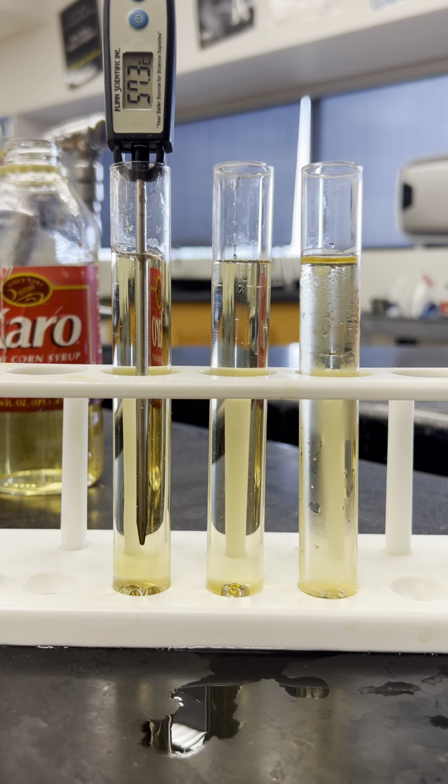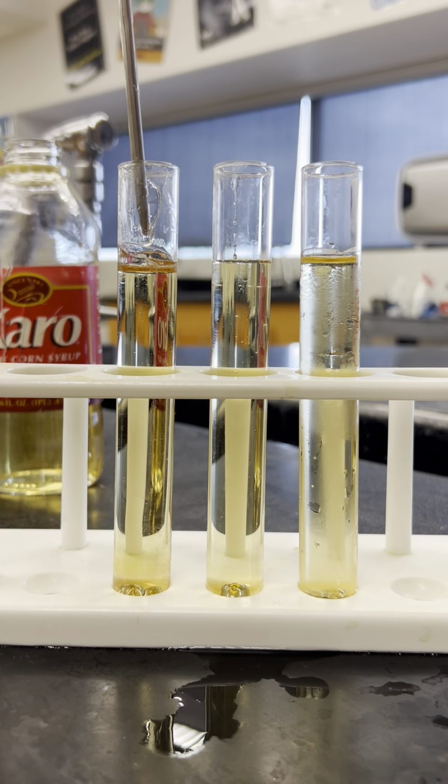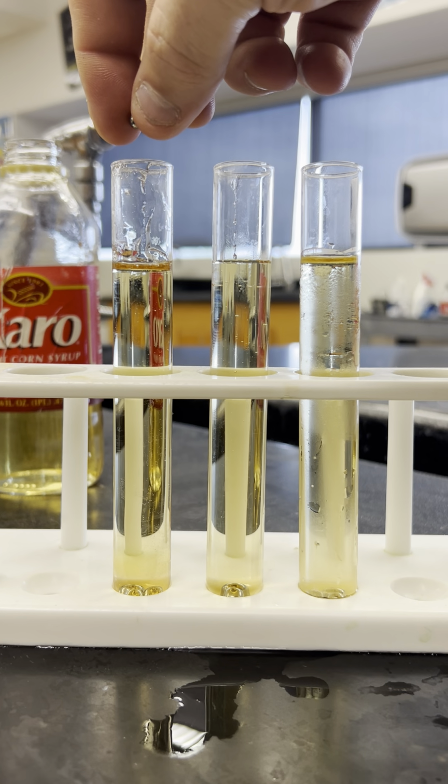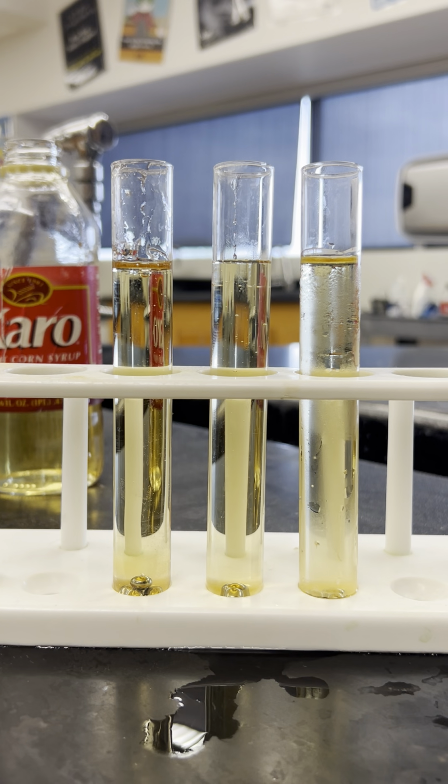Okay, in this video, we're going to take a look at the difference in flow rate or viscosity of three different temperature fluids. So all three of these are Karo corn syrup. The first one here is at 57.3 degrees Celsius, and we're going to add a sphere in there once we take the temperature probe out. And we'll see how fast it can now flow through this liquid. Let me see how quickly that one went.